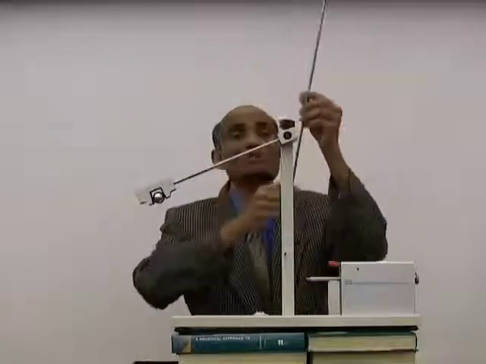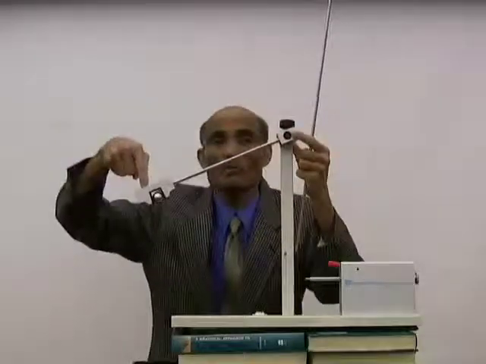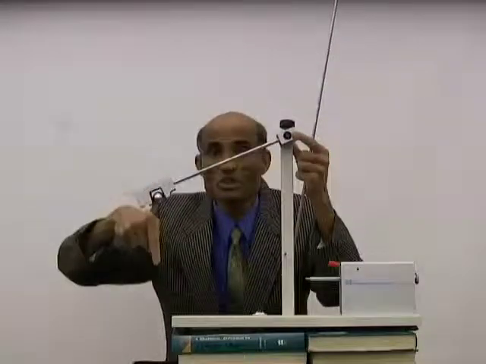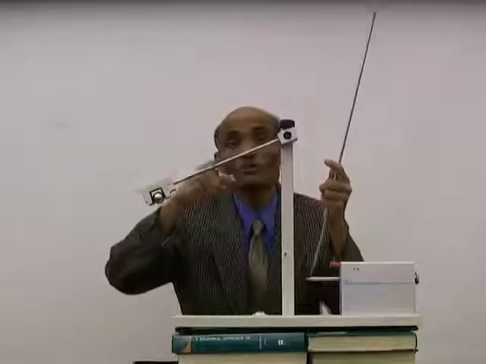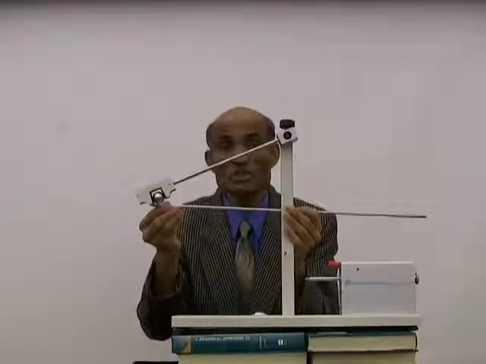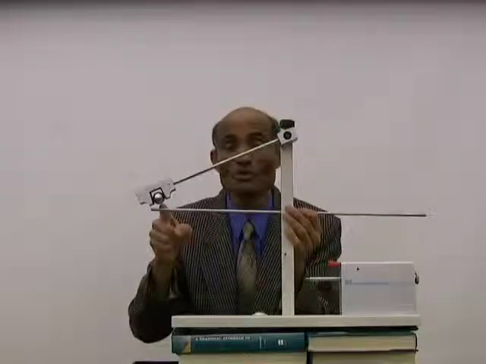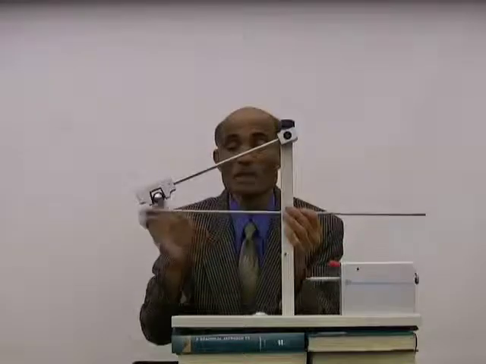Let's take a look at our old example one more time. I want to produce rotation about this axis, and you can see I'm going to apply a force vertically down, and now this is the torque arm. That means, well, this is not the torque arm. What is the torque arm? The torque arm is this distance, the distance that is perpendicular from the axis to the force. This is the perpendicular distance.